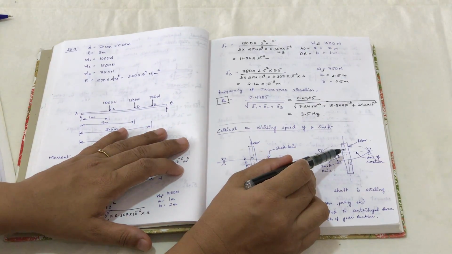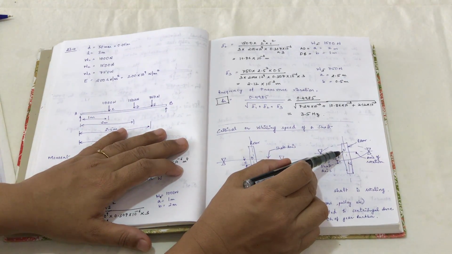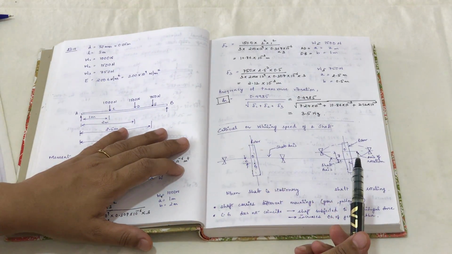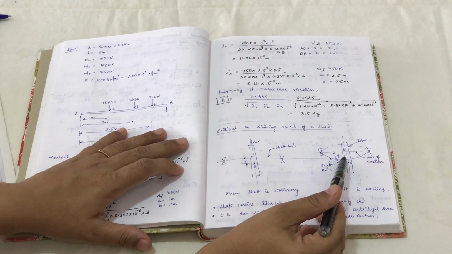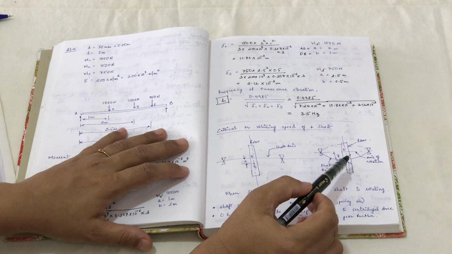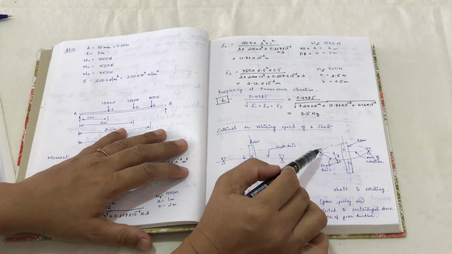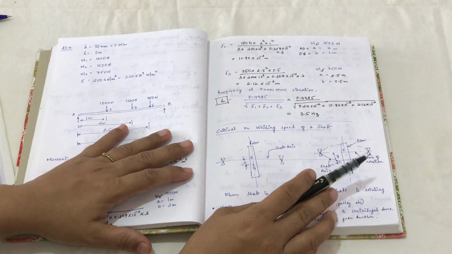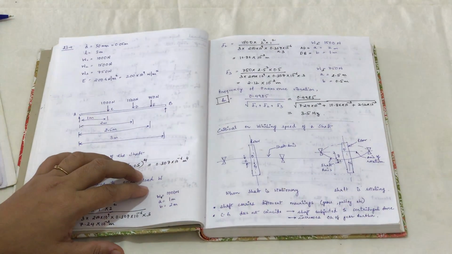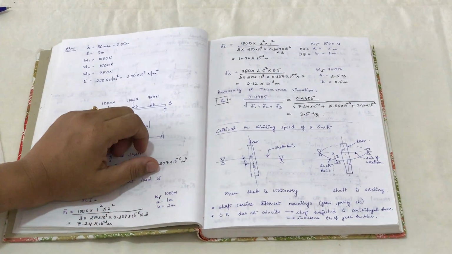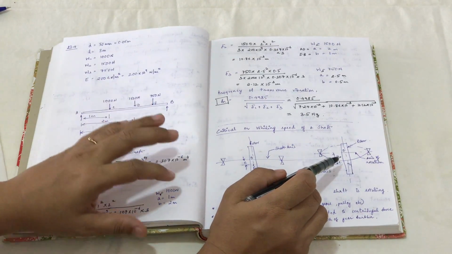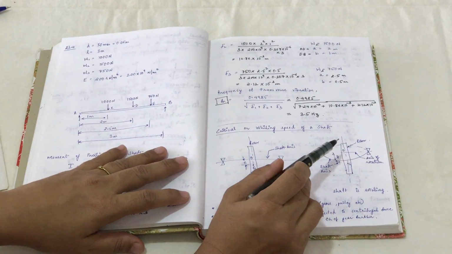If it increases much more, this can lead to bending of the shaft, and the shaft can also break. So bending of the shaft not only depends on the value of eccentricity, it also depends on the speed with which it rotates.